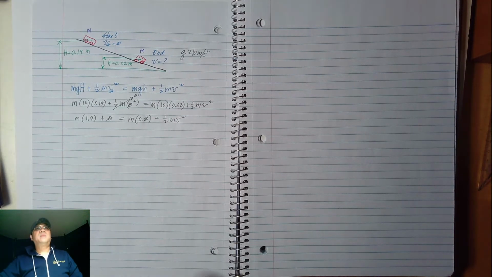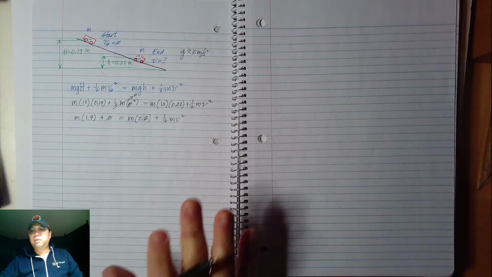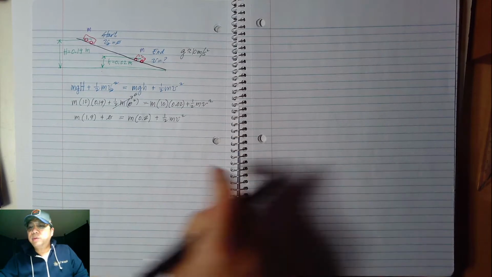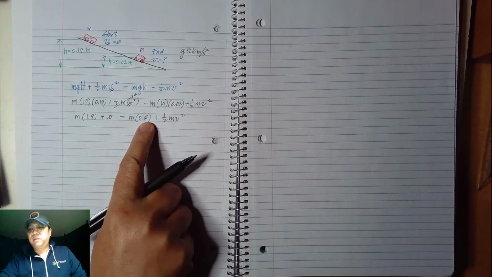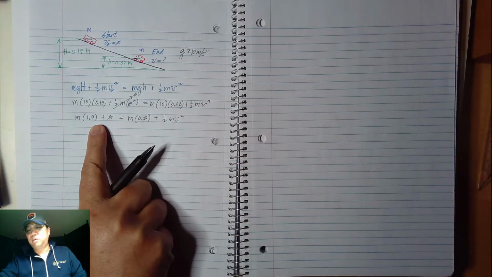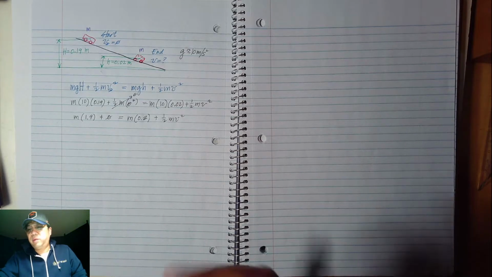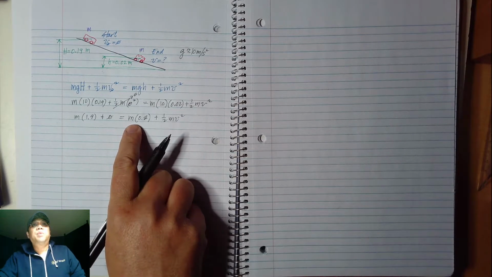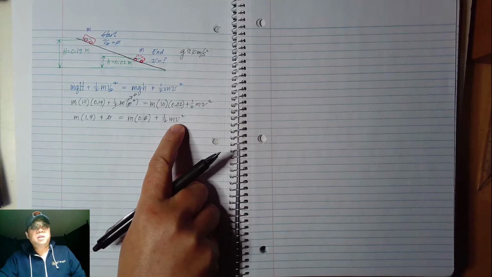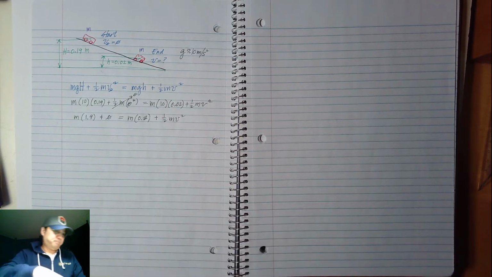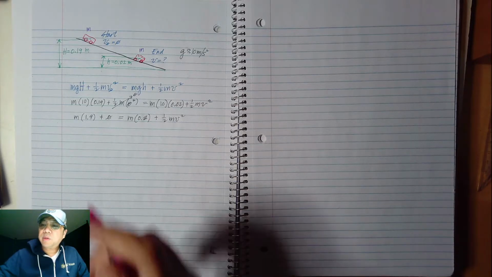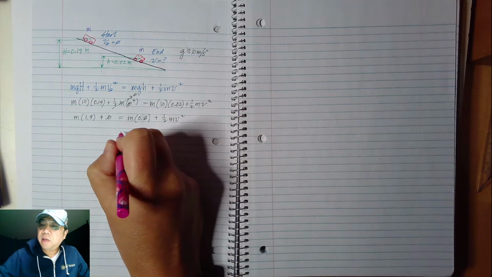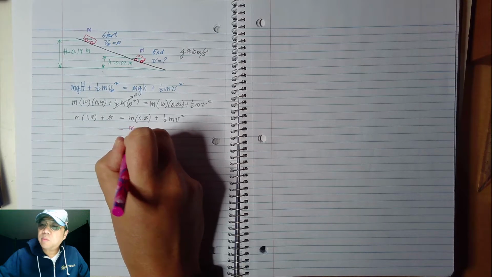So now that we have simplified the numerical values, our next step is to look if I can move this m to the other side of the equation, or is there a possibility that we can leave velocity by itself on one side of the equation. Some of you might say, well, it's simple. All we have to do is subtract both sides by m times 0.02.